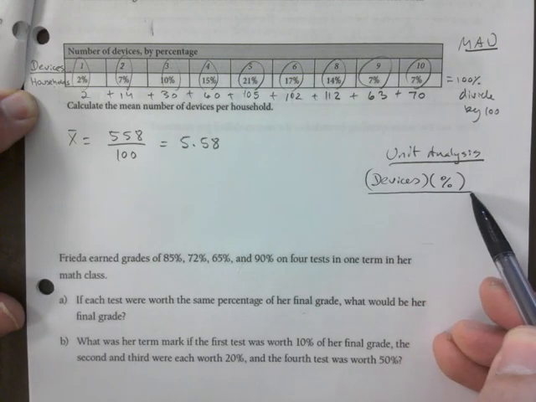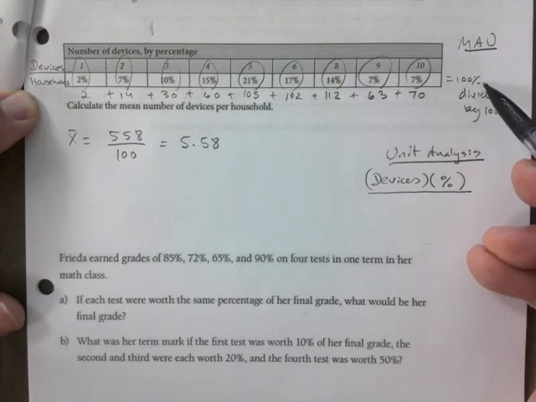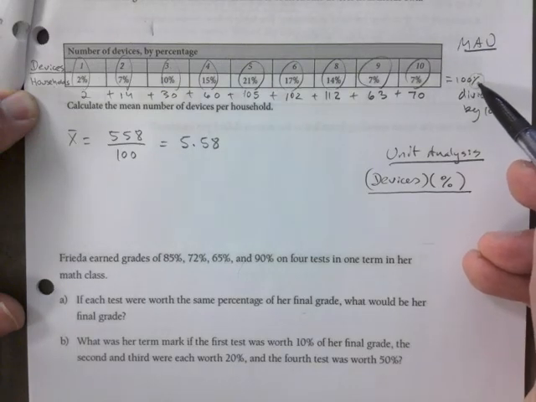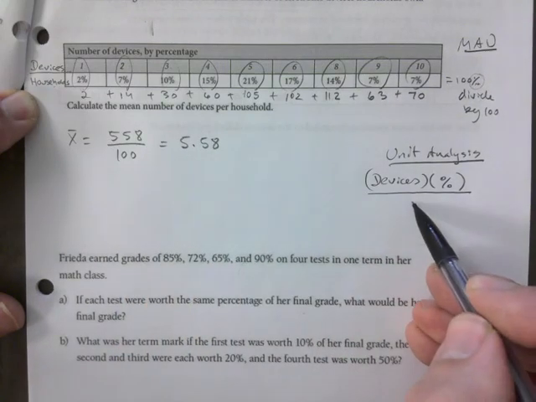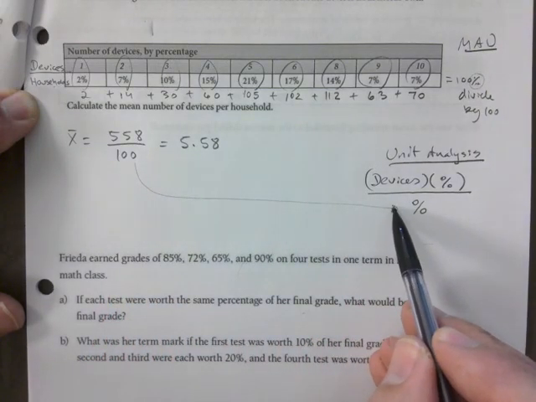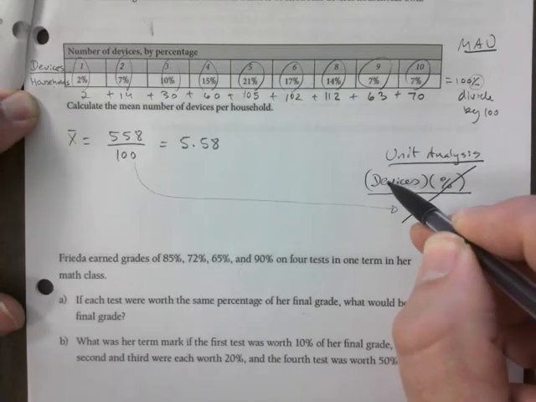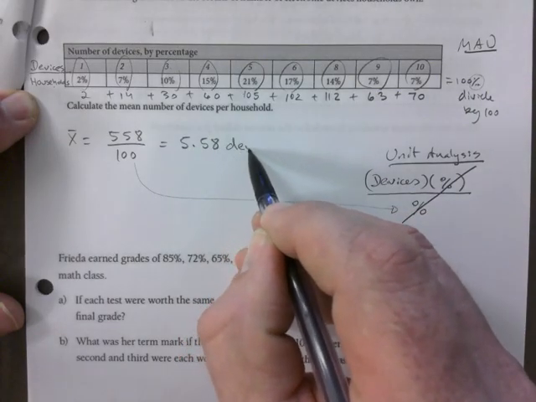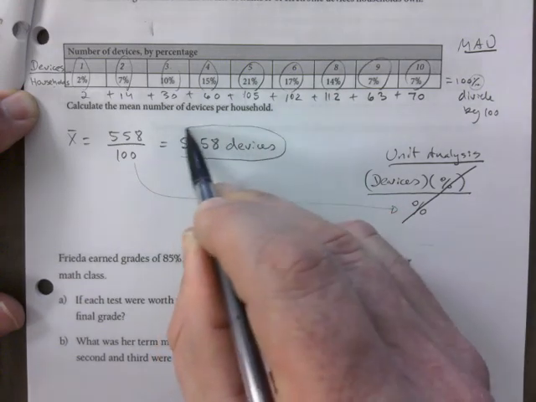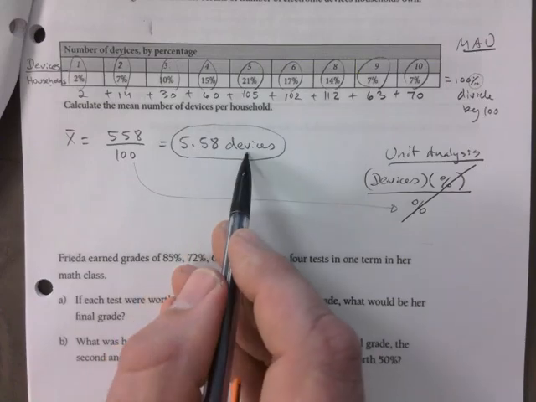What did we end up dividing by? 100, right? What units are attached to the 100? Percentage, right? So you actually divide it by percentage. That means this canceled out right there, and you were left with devices. So you know without a doubt that this is supposed to have devices to it. You're only going to lose half a mark for units. It's not the biggest deal, but that's what you were supposed to have next to your 5.58 devices. Okay?